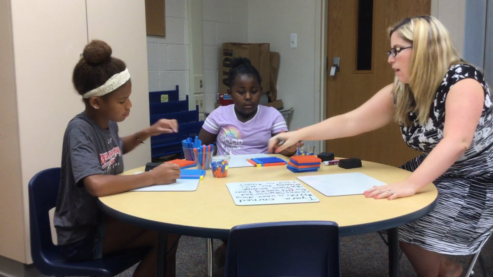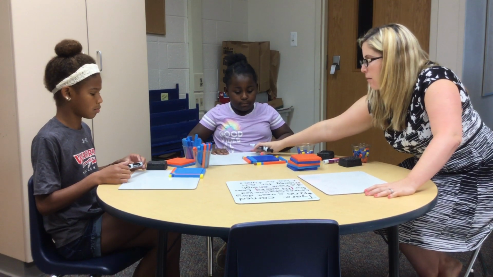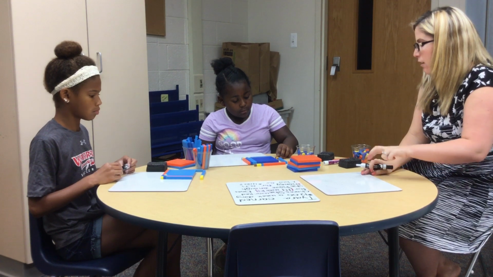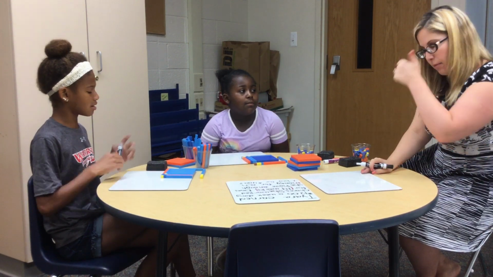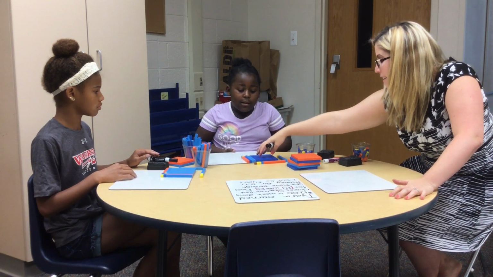Alright, so you built an area model. Will you pull your area model away just a tiny bit so we can separate our factors from our product? And we know a factor times a factor equals a product. These are part of the equation, and that's the solution.